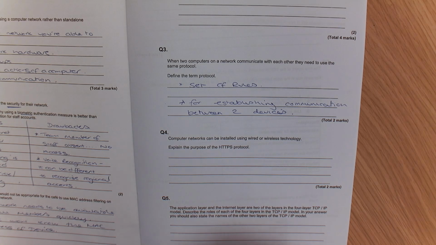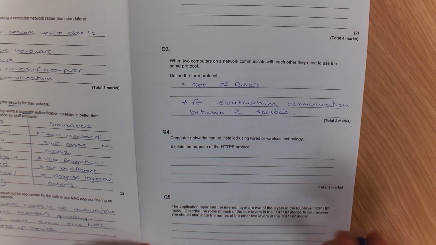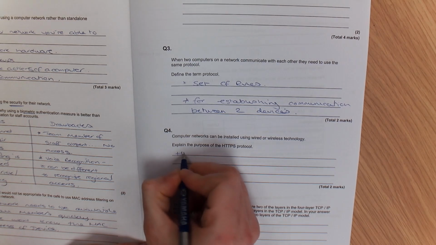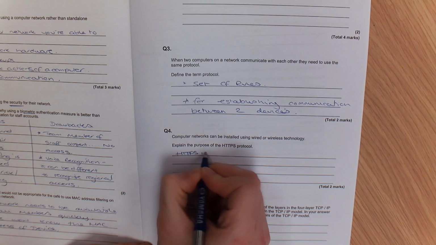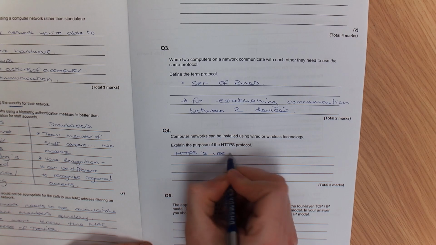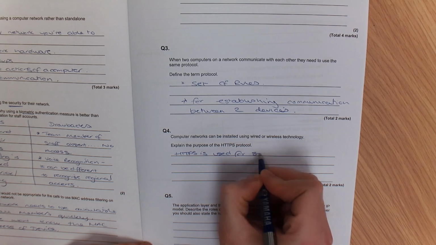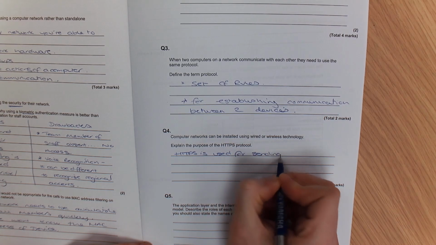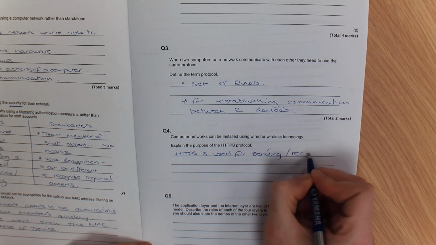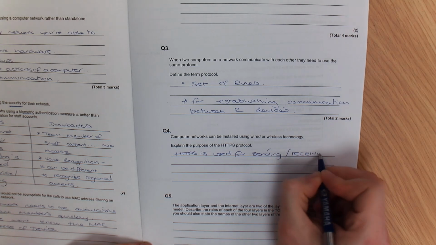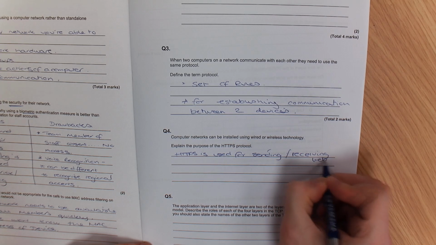You get a mark for acknowledging that HTTPS is used for sending and receiving web pages.